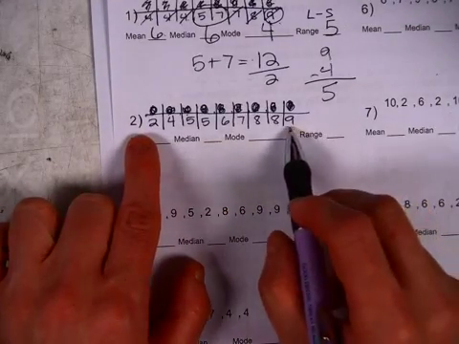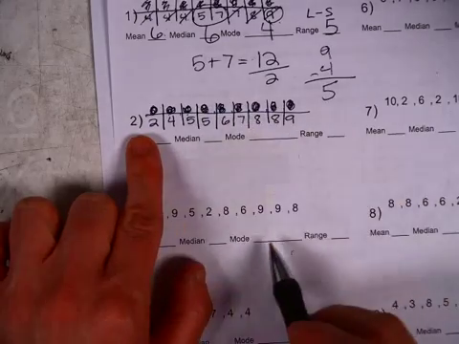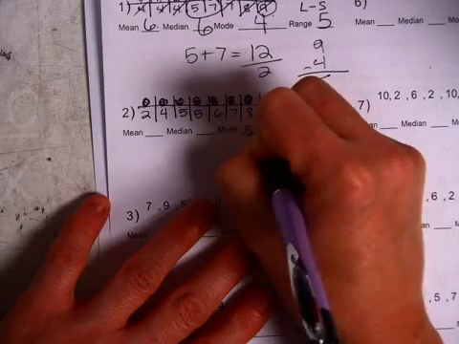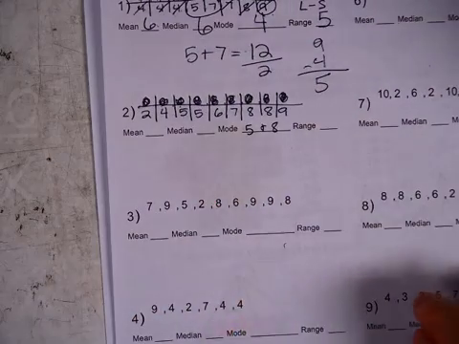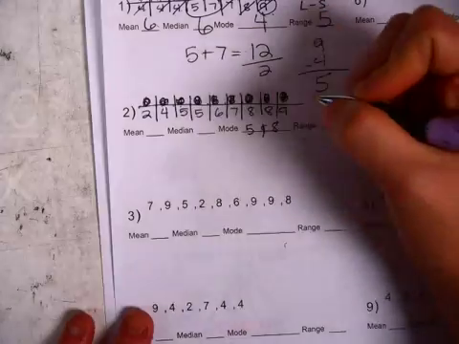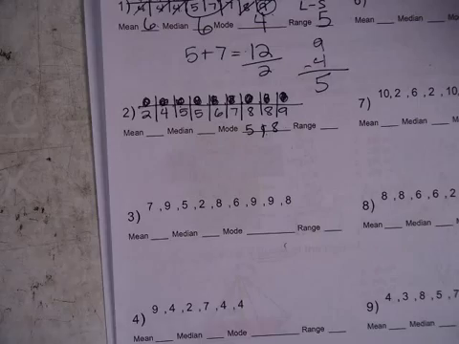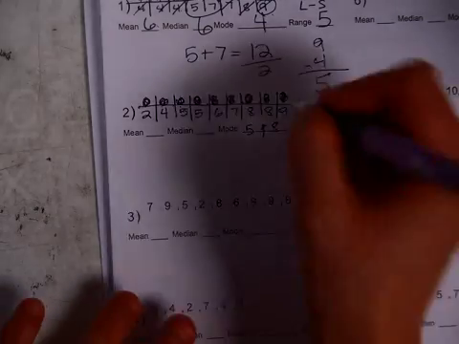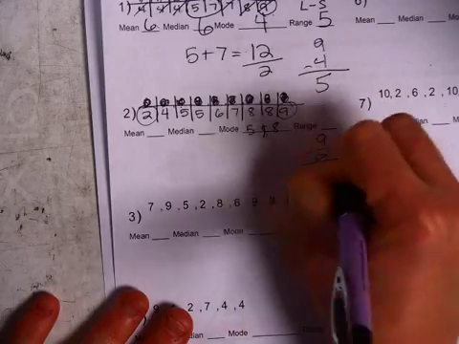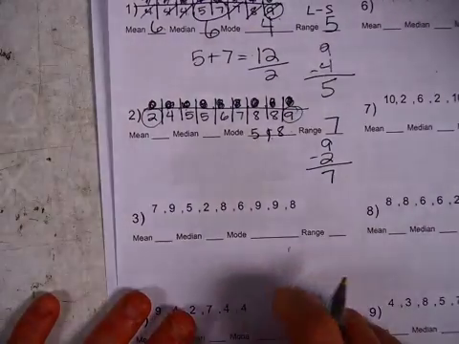So let's see if we can find the mode. Well, 5 repeats twice and 8 repeats twice. Well, in this case, our mode is both 5 and 8. It's both of them, and that's a little and symbol. You could just put a comma or whatever. It's 5 and 8. Alright, range is pretty easy. It's the largest number minus the smallest number. So 9 minus 2, which is 7. So our range is 7.